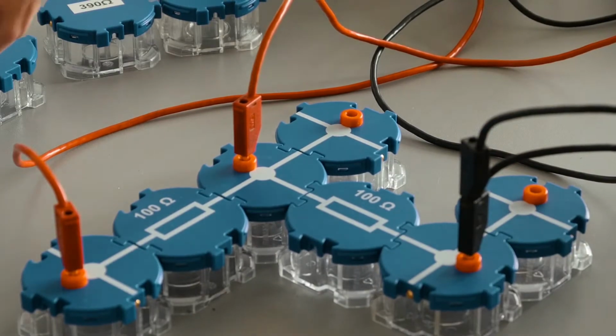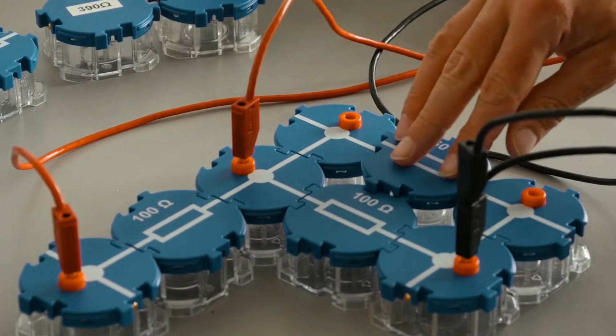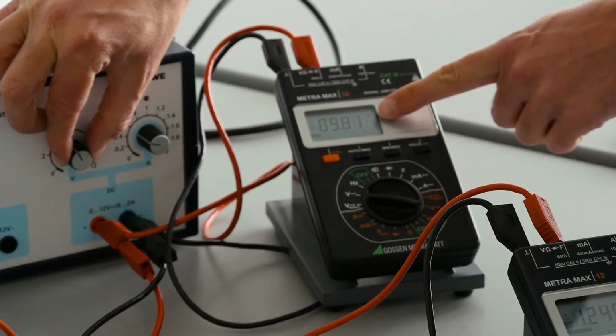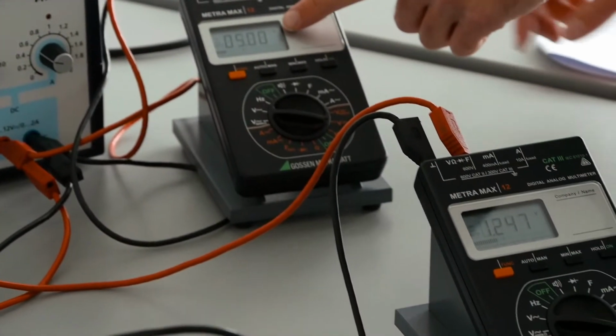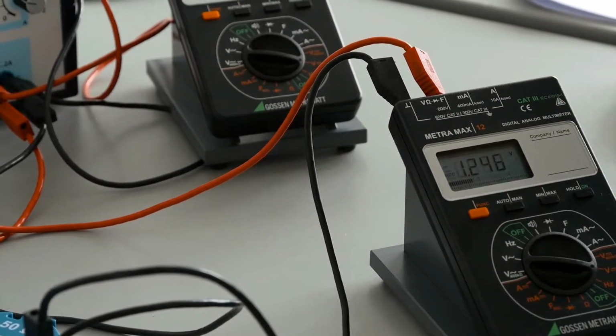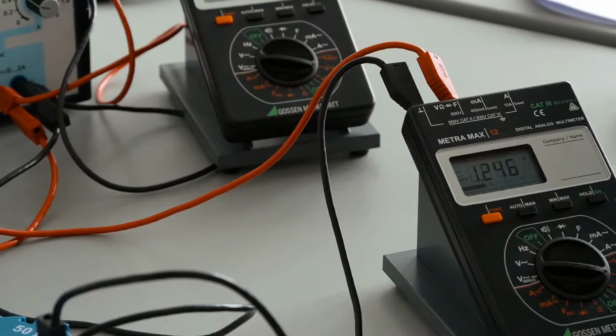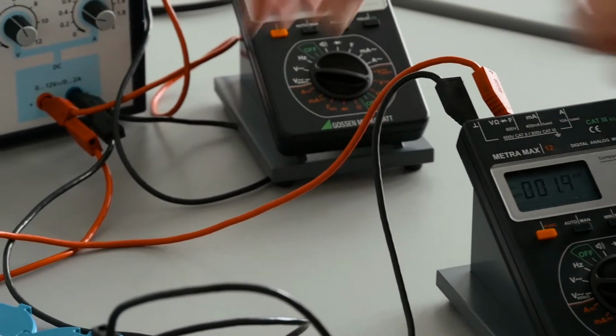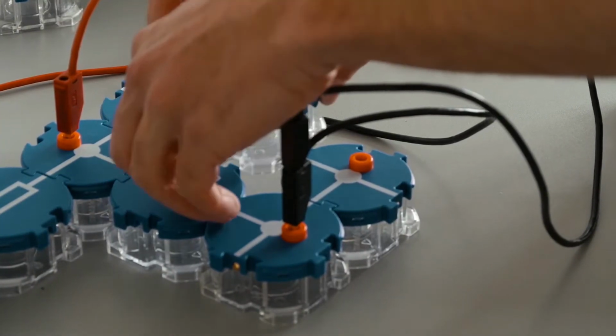We now connect another resistor in parallel to the second resistor. This results in a loaded voltage divider, and we measure the voltage that drops across it. The input voltage remains the same at 5 volts, but we repeat the measurement for different resistance values. By determining the relationship between the voltage drop and the input voltage, we can now confirm Ohm's law and Kirchhoff's rules.